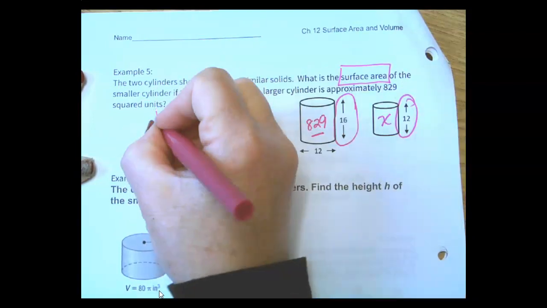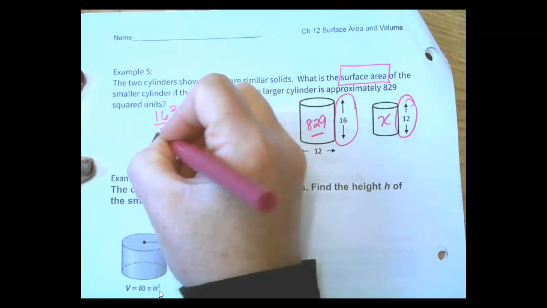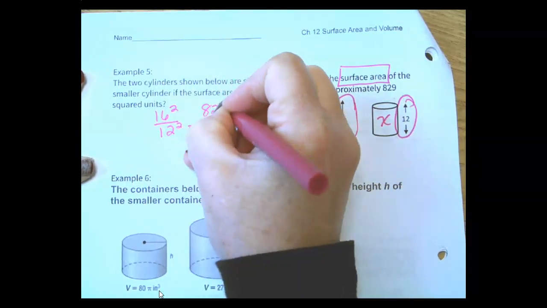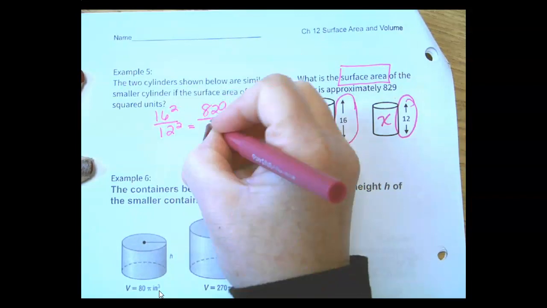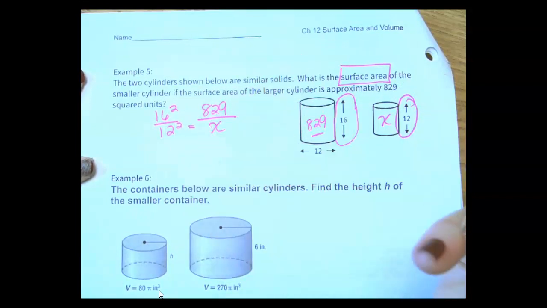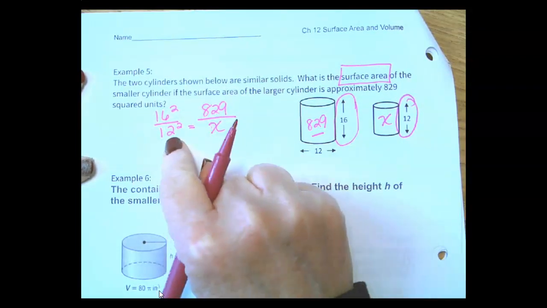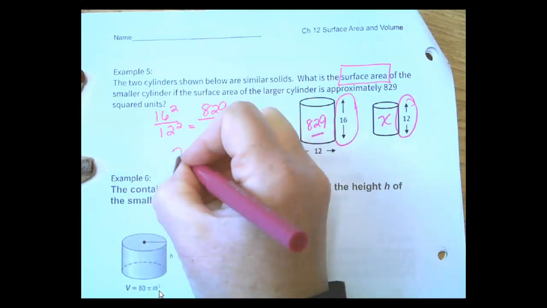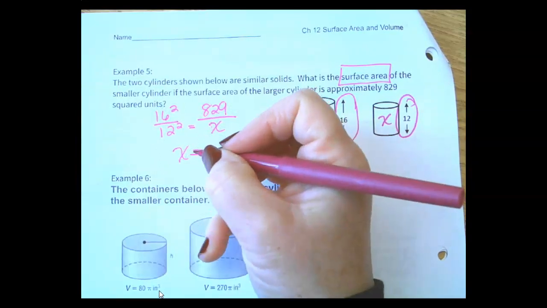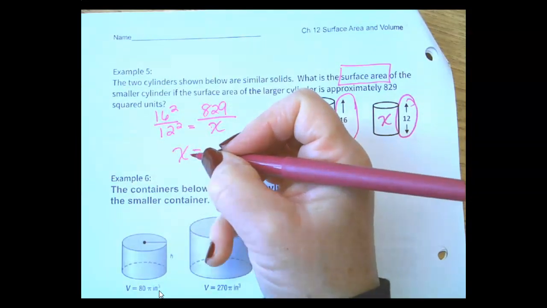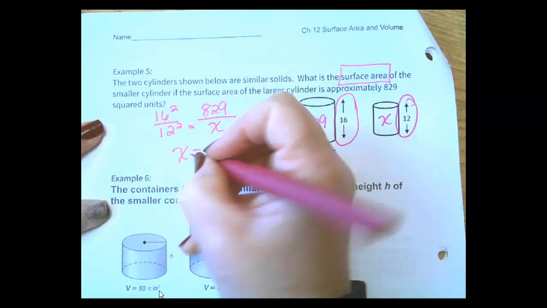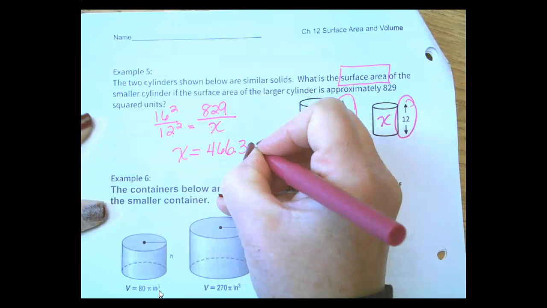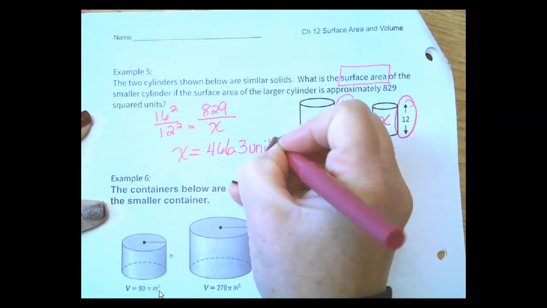area, you're going to say 16 squared over 12 squared is equal to 829 over x, which we don't know, and cross multiply. So 12 squared, 144, times this, divided by this, and then your x should equal, punch that into your calculator, 466.3 units squared.